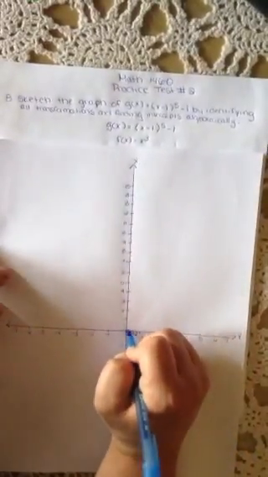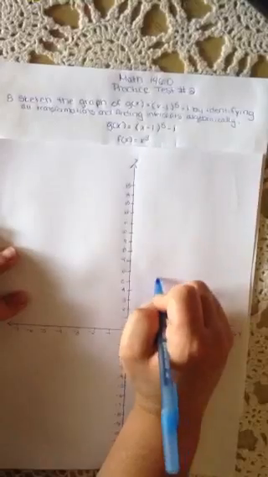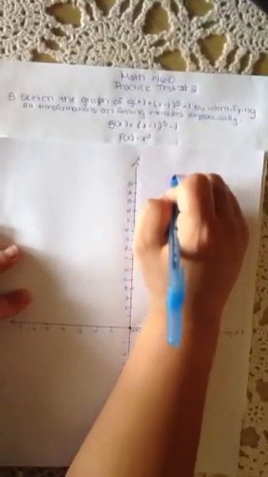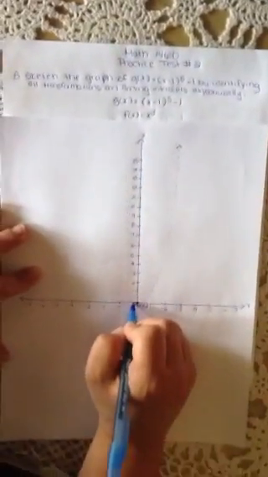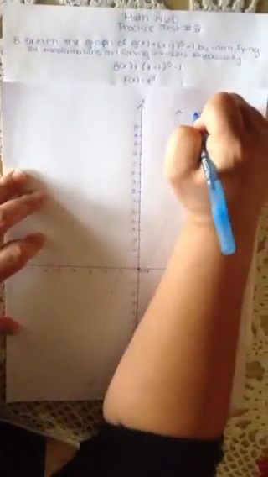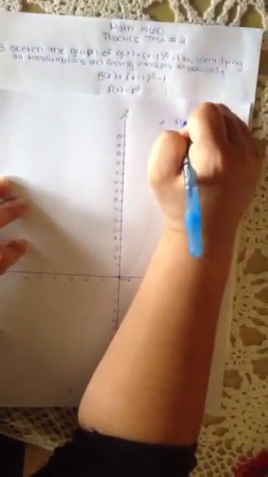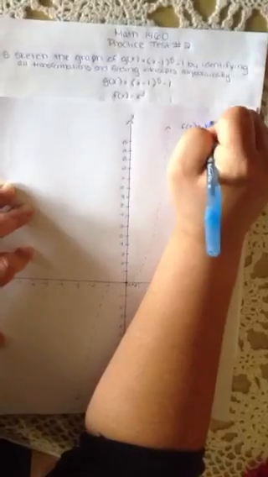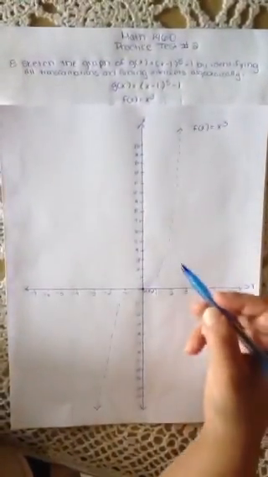And I will sketch this and label it f of x equals x to the third, which looks like this.